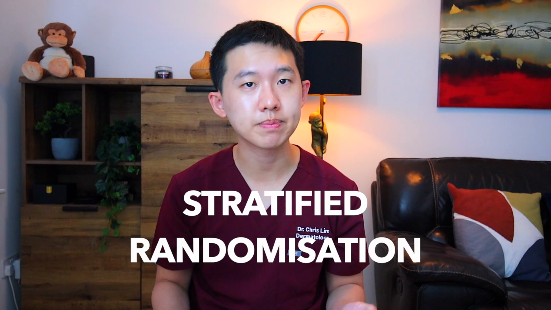Now, you may hear of this term called stratified randomization. This means that roughly equal numbers of participants with a particular characteristic are allocated to each treatment group. Now, this is quite important as it helps to reduce any imbalance between the treatment groups for known factors that can help influence or change the prognosis or treatment outcomes. This is especially needed if the sample sizes are small in order to minimize any type 1 error.